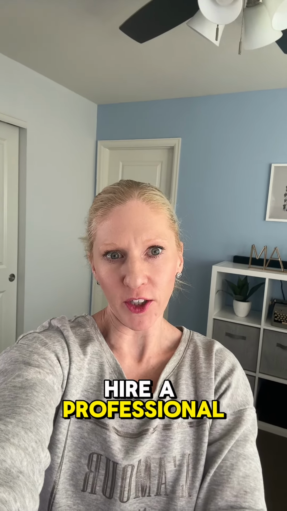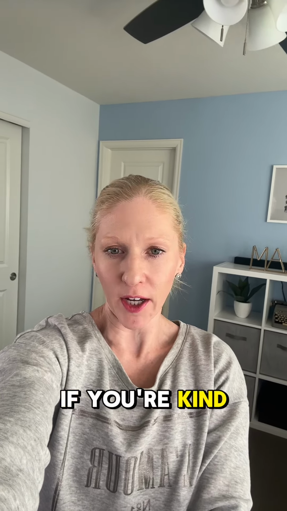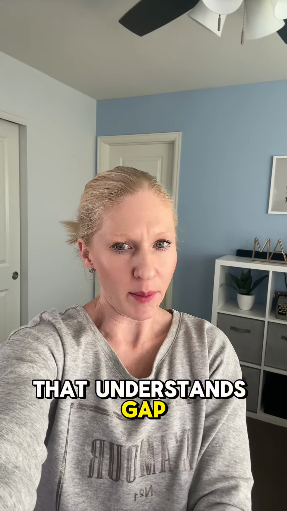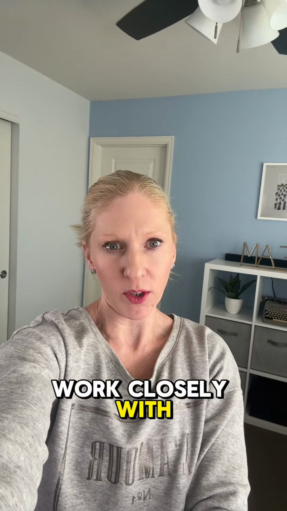1, hire a professional. Work with a CPA who knows GAAP compliance. Have an accountant on your team that's really clear about that. If you're kind of a one-man shop, find a bookkeeper that understands GAAP compliancy and also can work closely with your CPA.